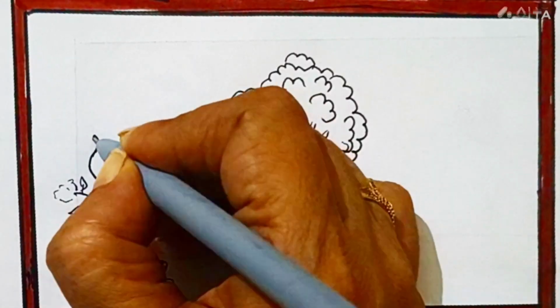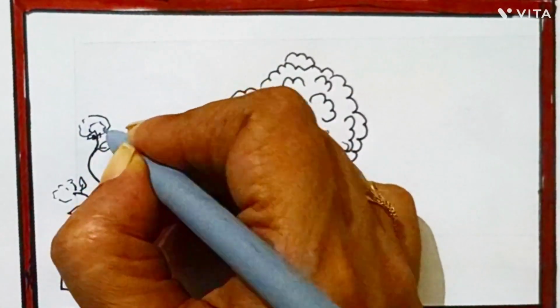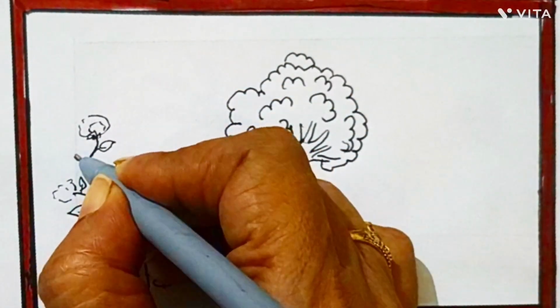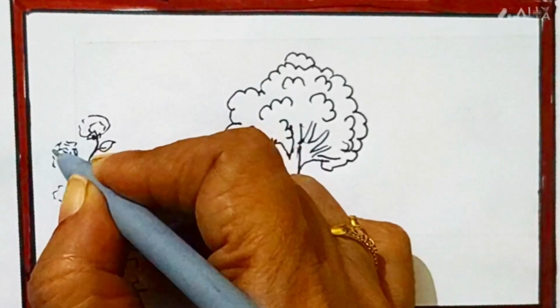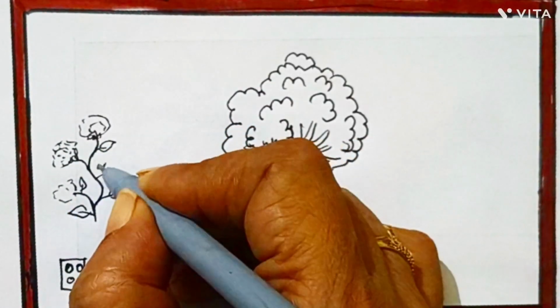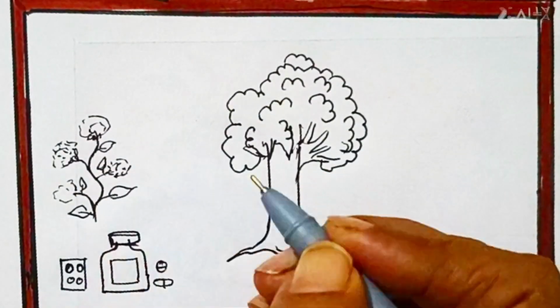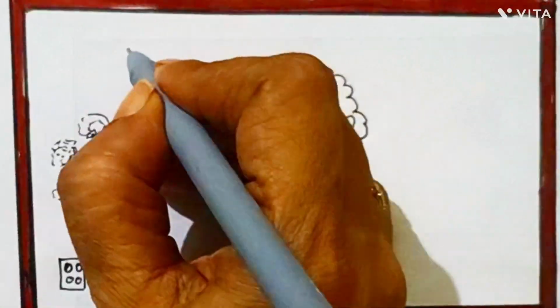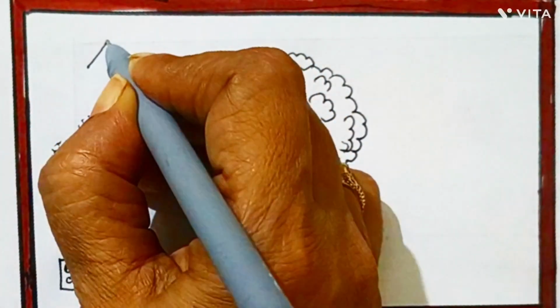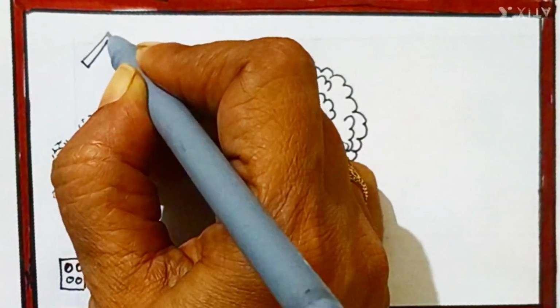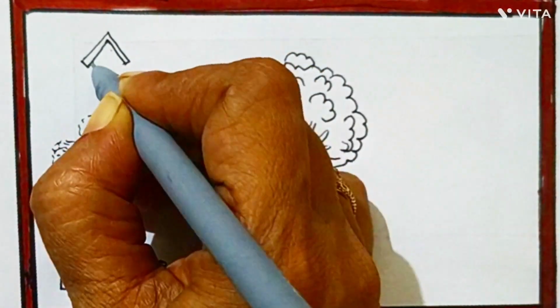Many trees have medicinal properties. They provide medicines that help people recover from illness and stay healthy. Some plants give us cotton, which is used to make clothes and many other things.